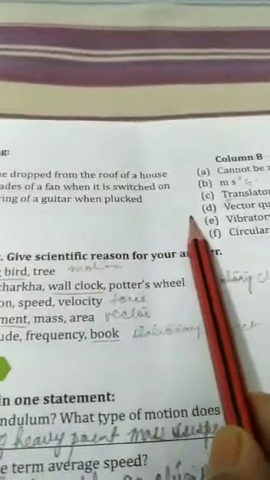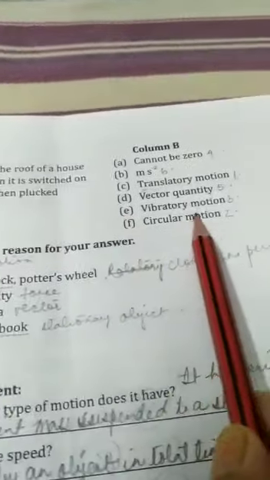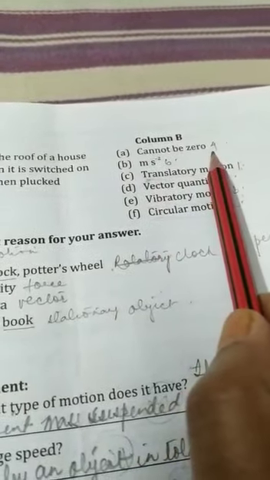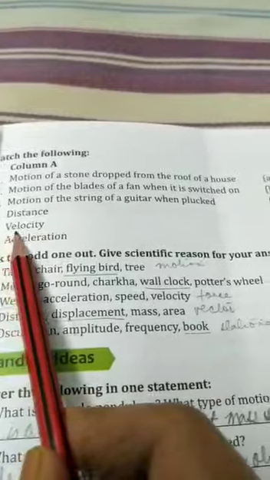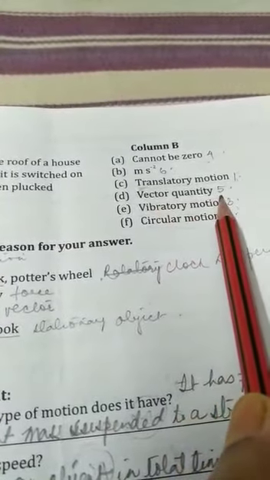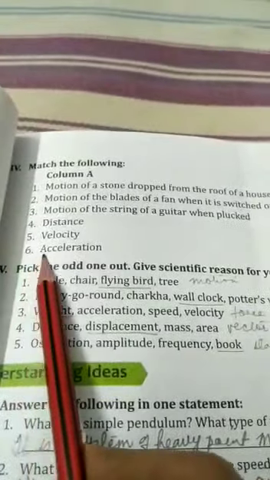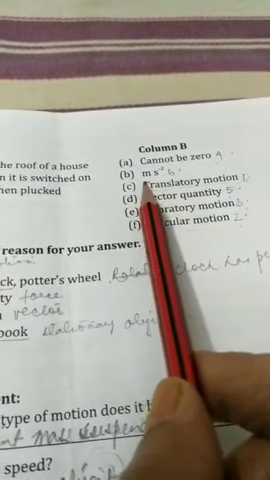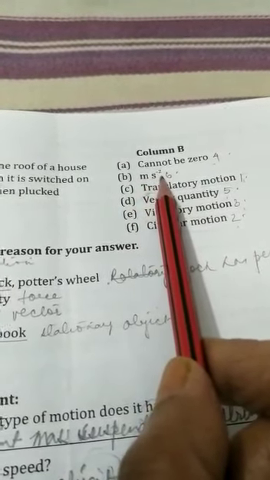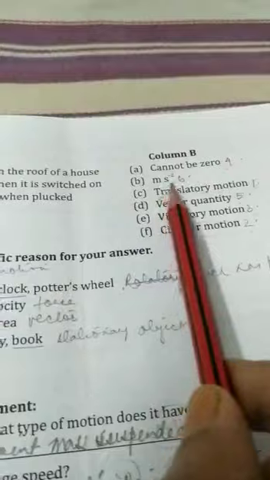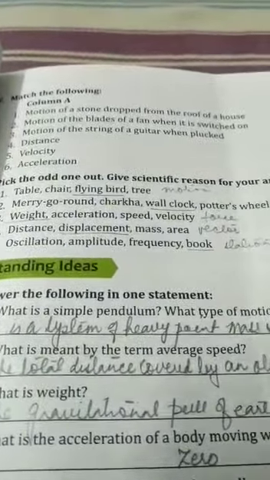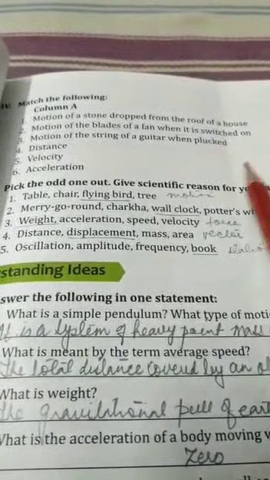Distance, correct match is cannot be 0. Next, velocity. The correct match is vector quantity. Next, acceleration. The correct match is meter second minus 2. Alright? This is not needed to write in the copy.